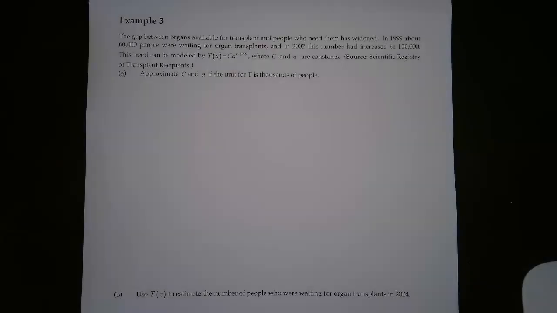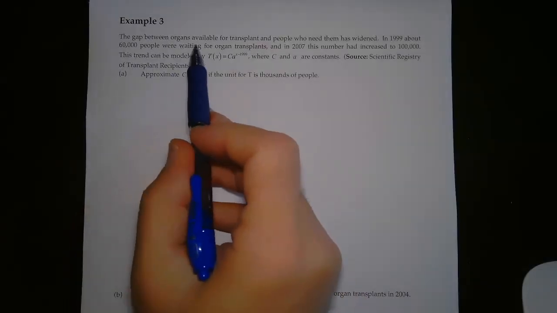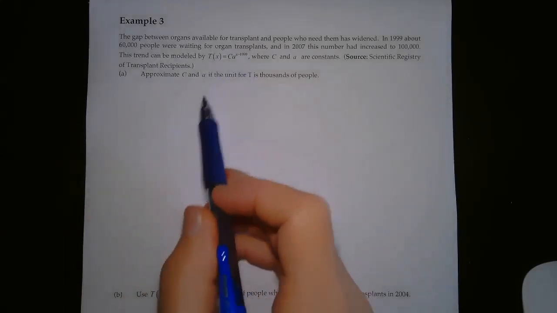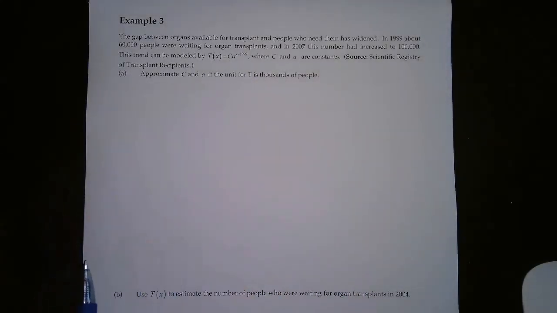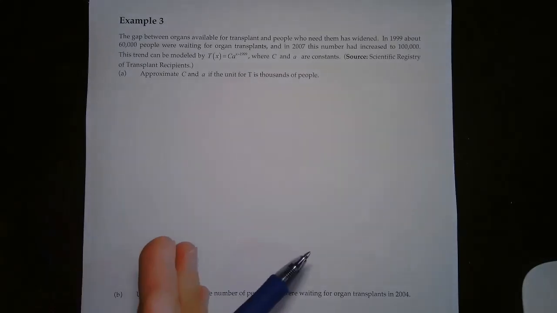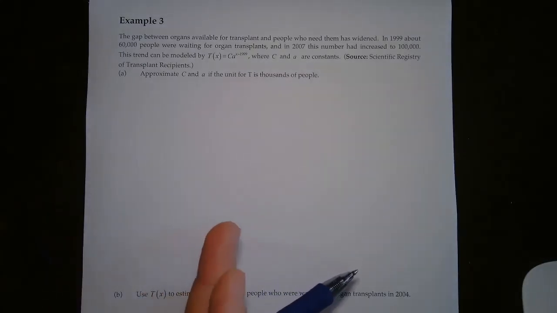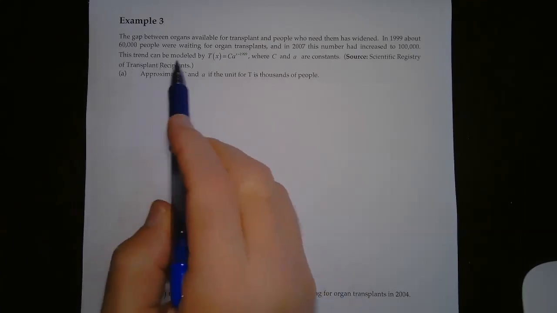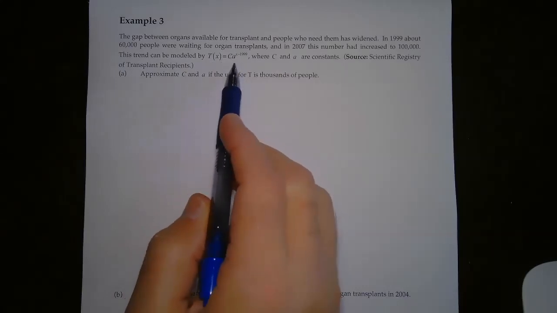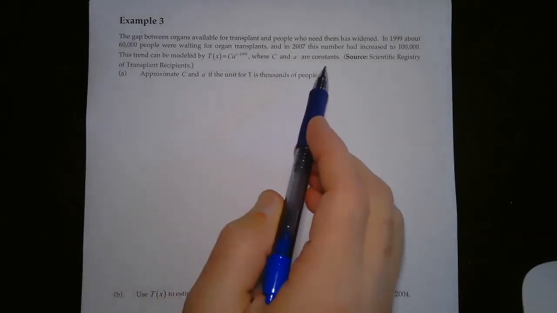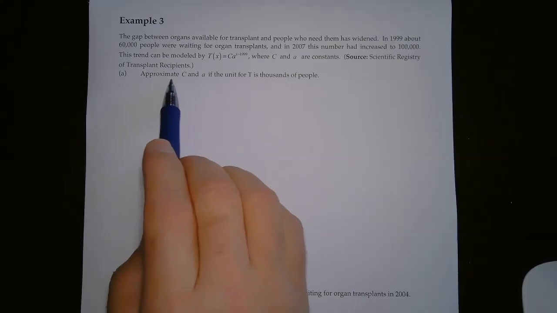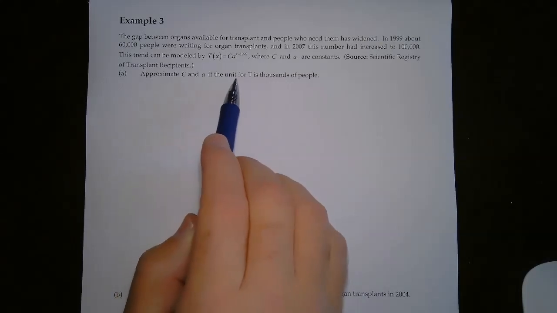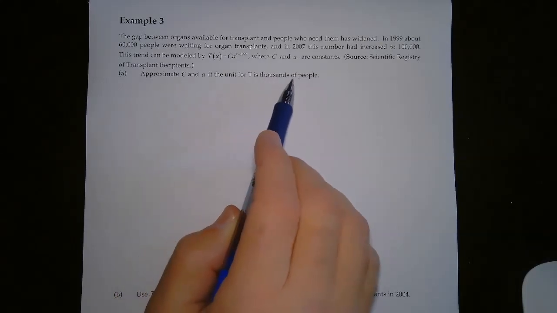In example 3, it says the gap between organs available for transplant and people who need them has widened. In 1999, about 60,000 people were waiting for organ transplants, and in 2007, this number had increased to 100,000. So this trend can be modeled by this exponential function here, where C and A are constants. I want to approximate C and A if the unit for T is thousands of people.